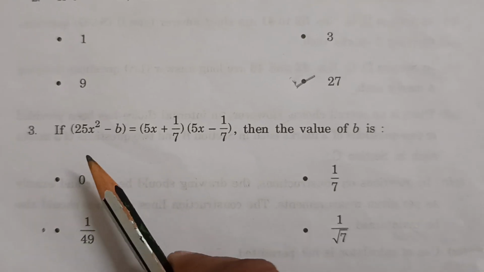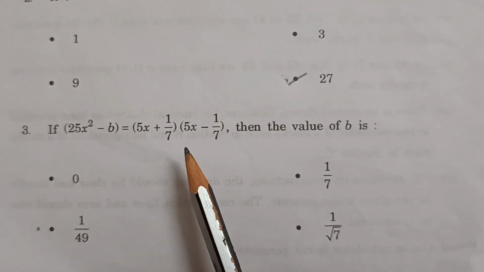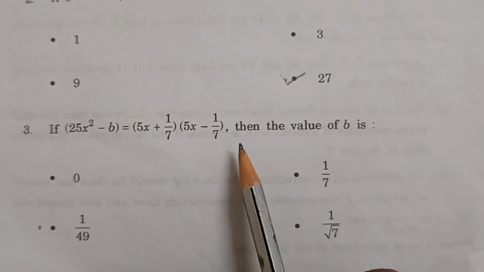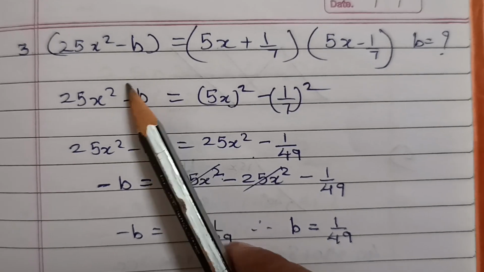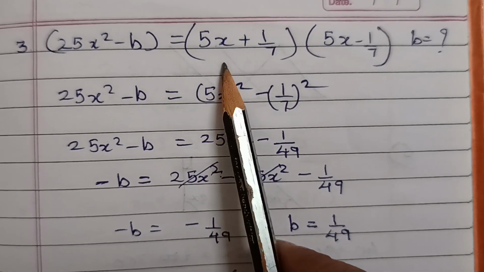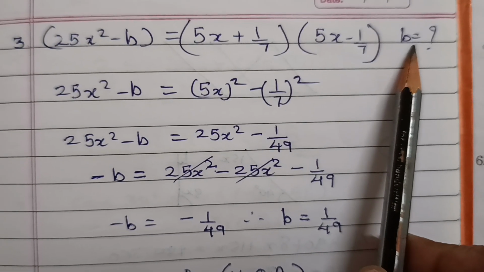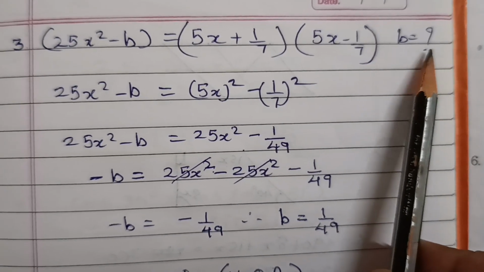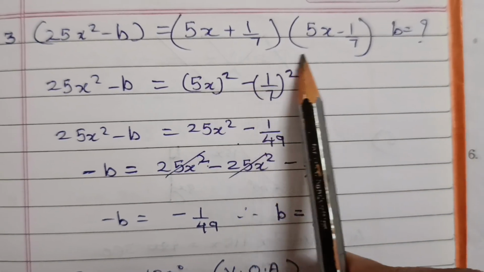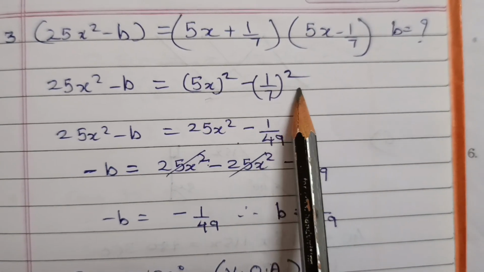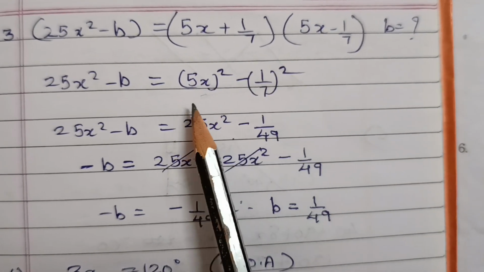Question number 3. If 25x square minus b is equal to (5x plus 1 upon 7)(5x minus 1 upon 7), then the value of b is. Here the equation is 25x square minus b is equal to (5x plus 1 upon 7)(5x minus 1 upon 7). We have to find the value of b. So after solving this, (a plus b)(a minus b) is a square minus b square. So a we have taken 5x and b is 1 upon 7.